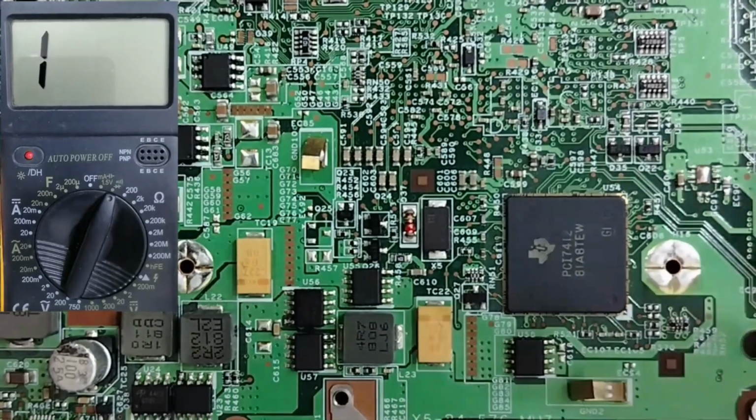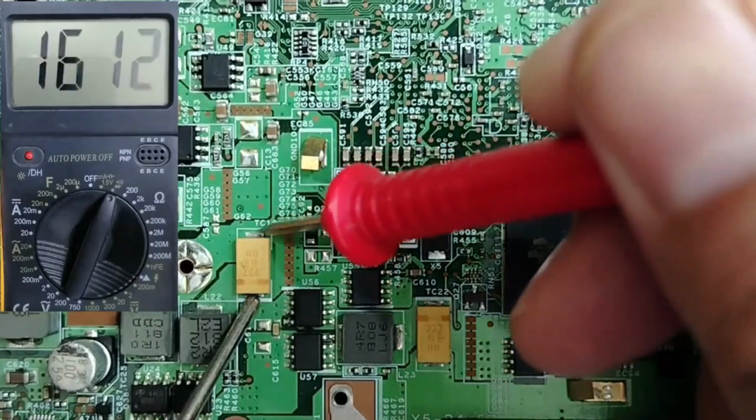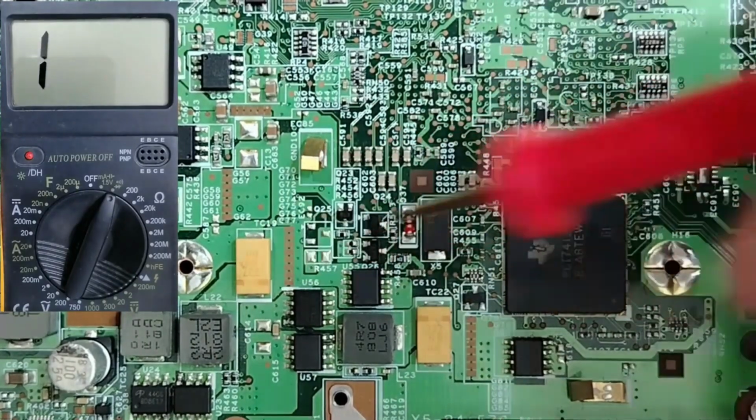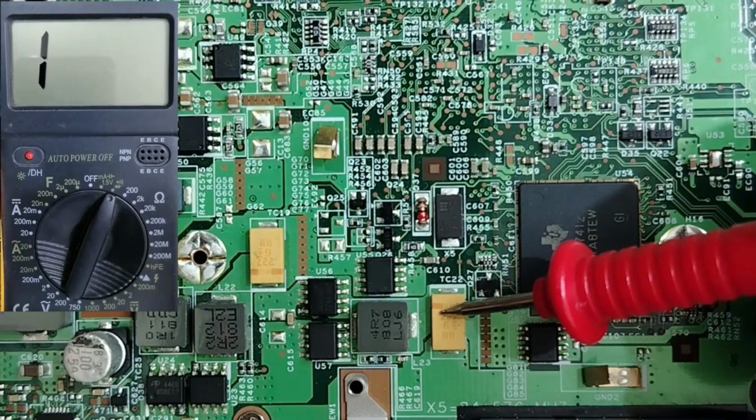So let's begin with this capacitor. For example, we have a 10 ohm capacitor. So let's check. We have a reading in the multimeter, means good. Let's check this one also. We have a reading, good. So please, testing components is very easy.